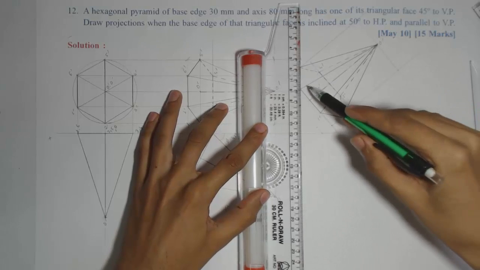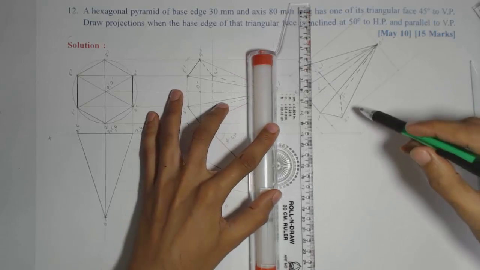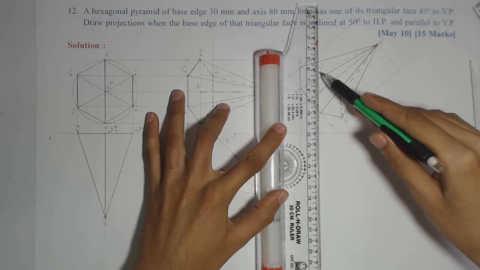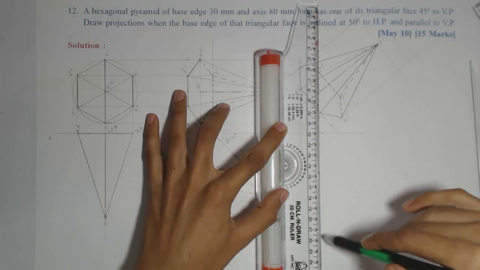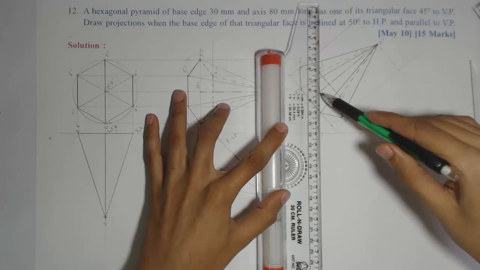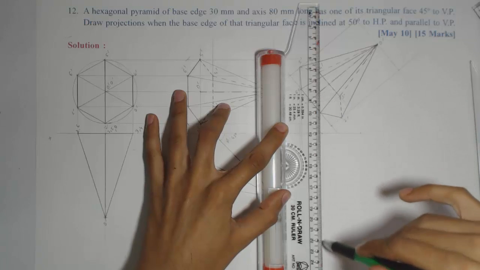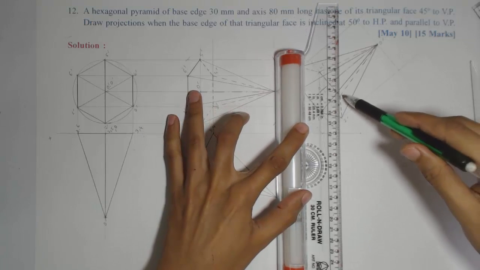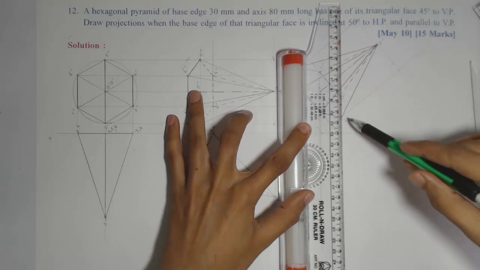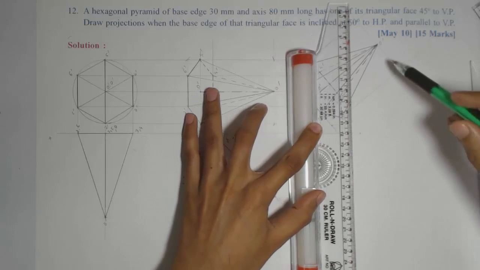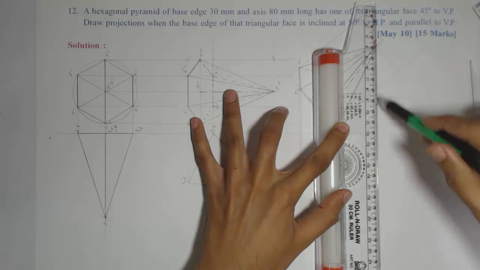Plus 5 dash and 6 dash lightly inside. Then first will come 4 dash. Almost 2 dash and 1 dash are coinciding. Then I'll get 3 dash, then 2 dash, then 4 dash.